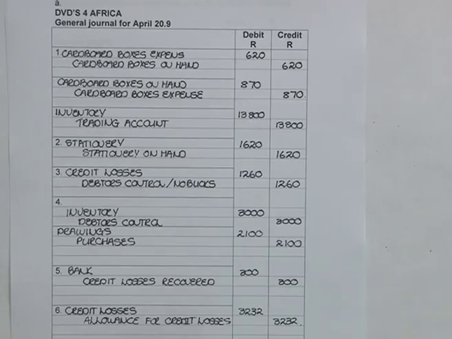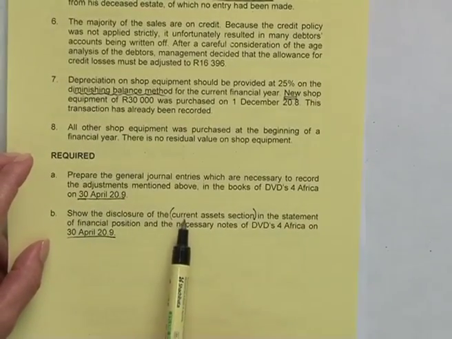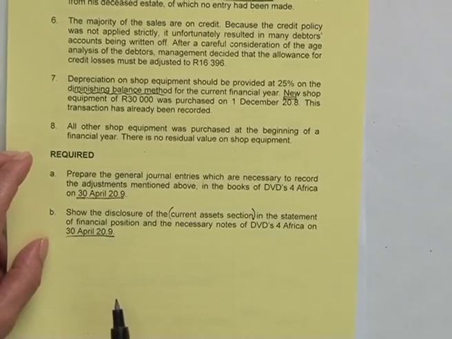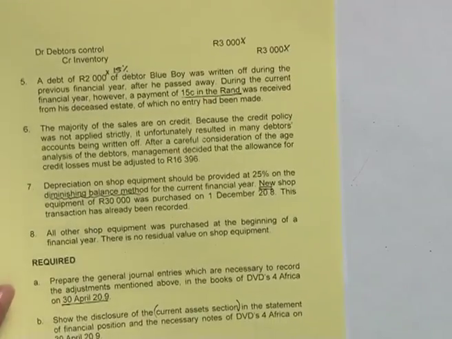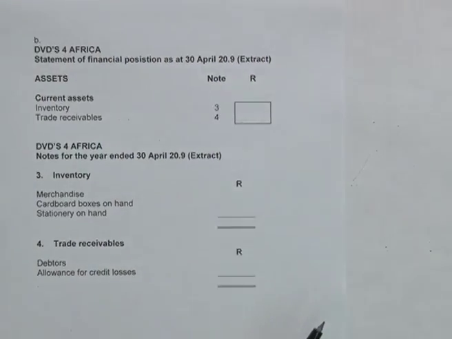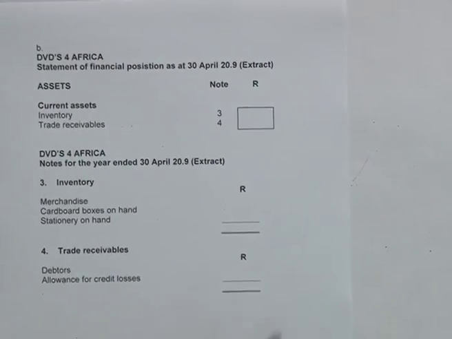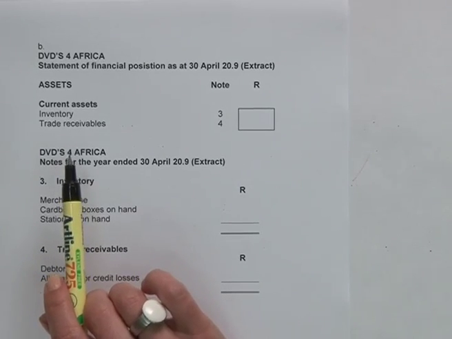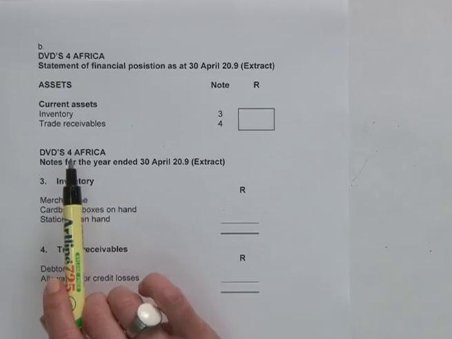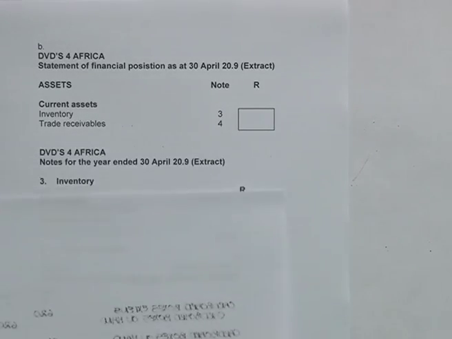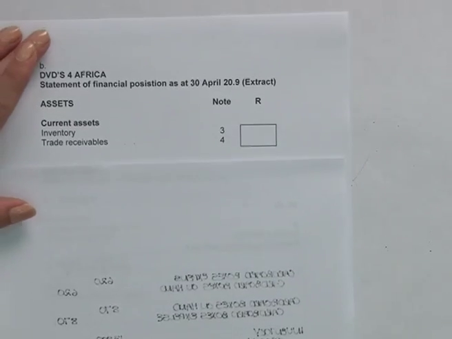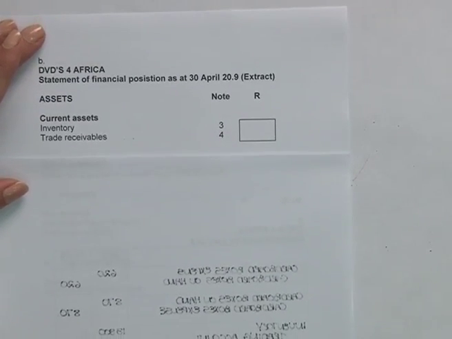And then in the B part of the required, we have to show disclosure of the current assets section. Now the current assets are those assets that you will be using within the next 12 months. And in this question, we had two of the current asset elements. And the two elements will be the inventory account and the trade receivables.